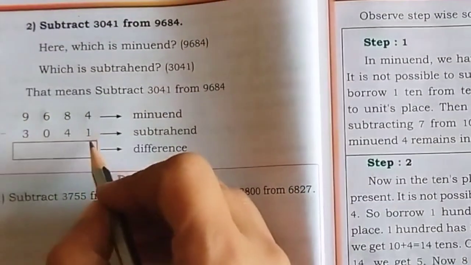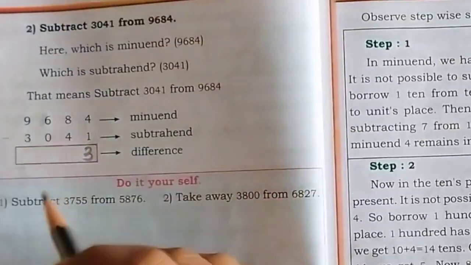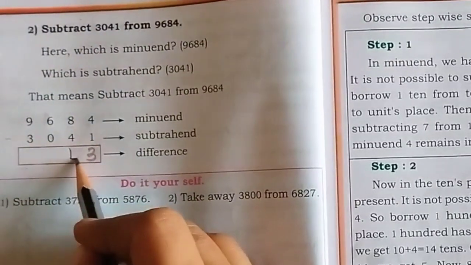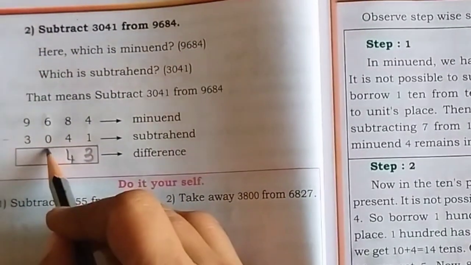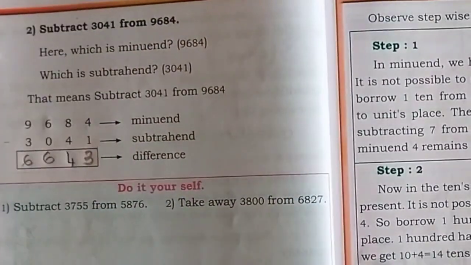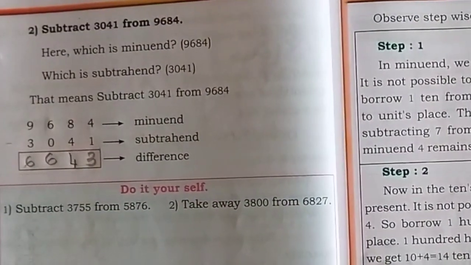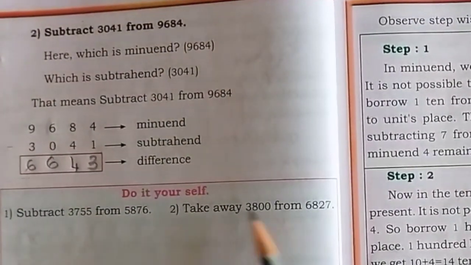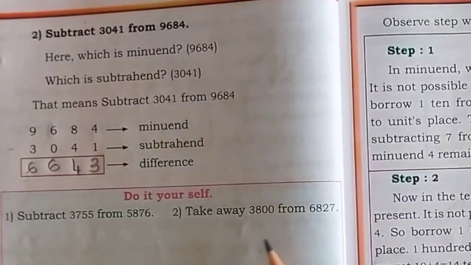4 minus 1 is 3. 8 minus 4 is 4. 6 minus 0 is 6. 9 minus 3 is 6. So the answer is 6643. So these two numbers you have to do by yourself.